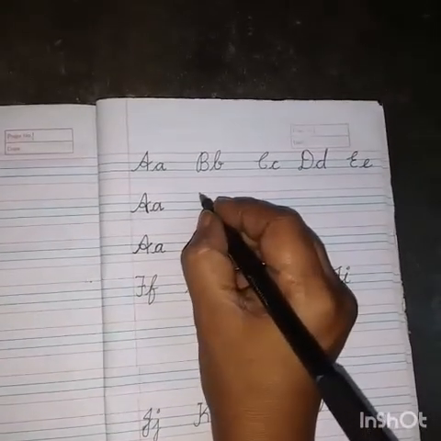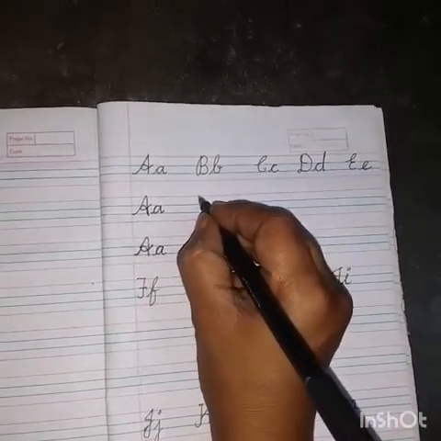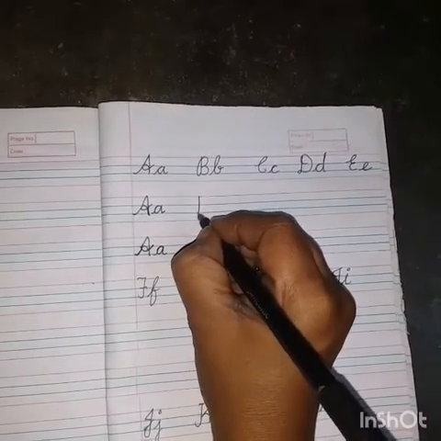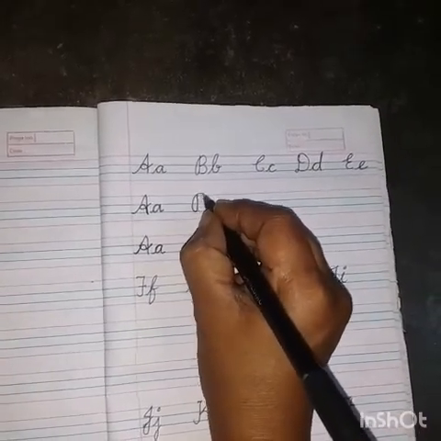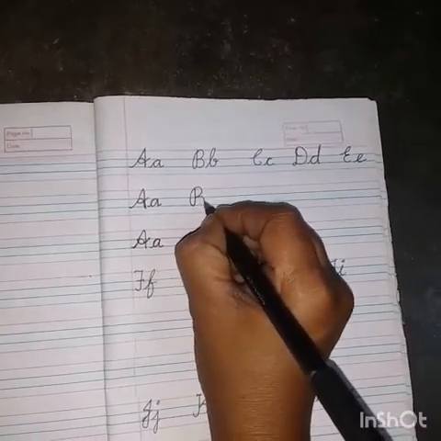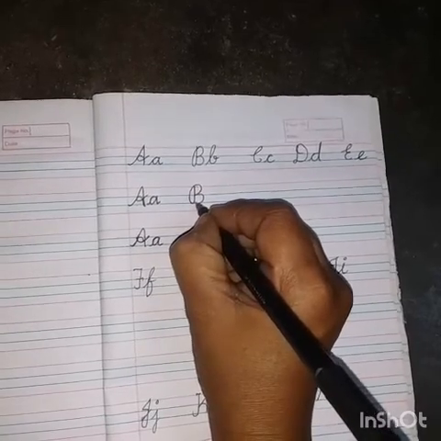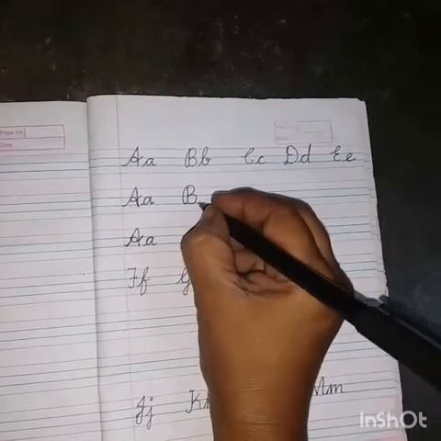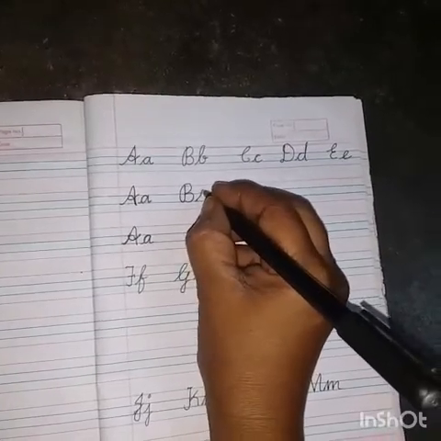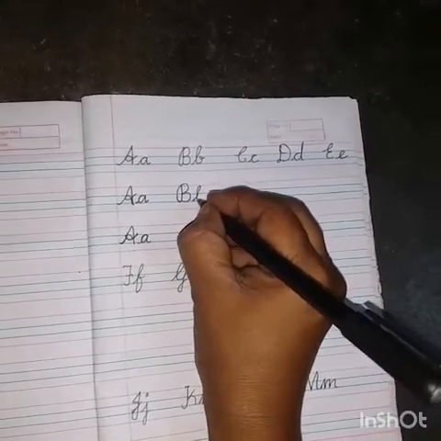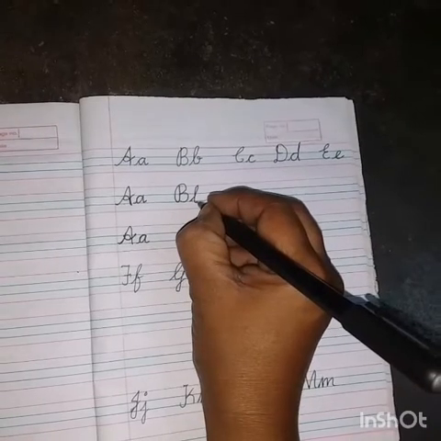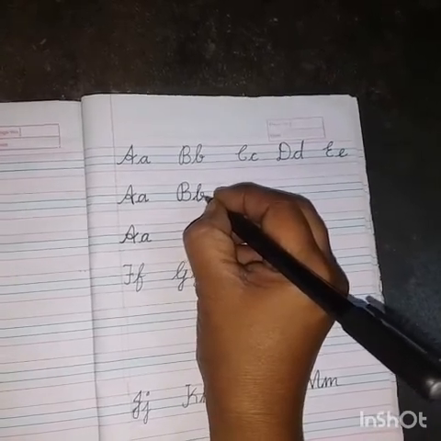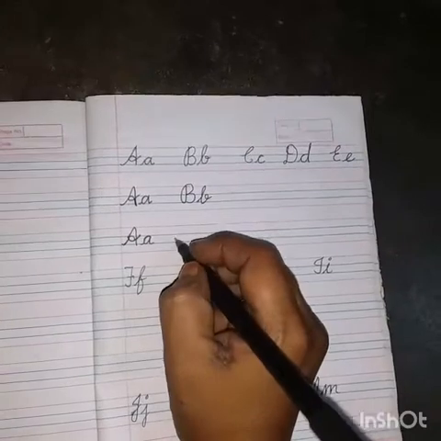Next we see B. One standing line from the first line to the third line and make a curve, a half circle curve. Then make another half circle curve, we get a letter B. Next, in the small letter b, one slanting line and make a small curve from the first line to the third line, and this way we get a letter b.